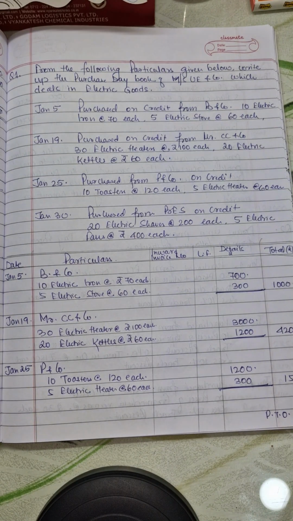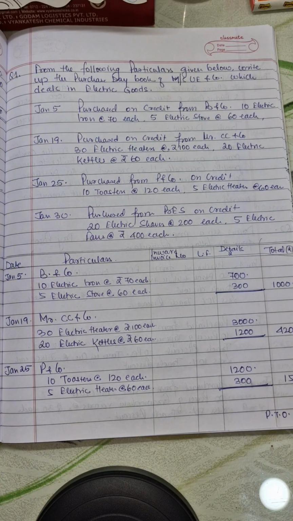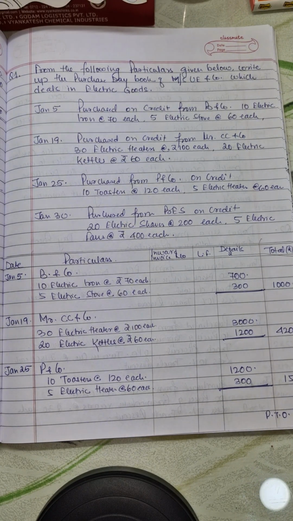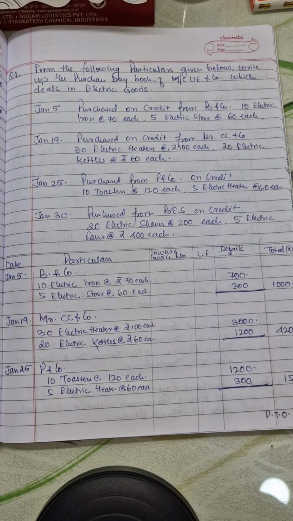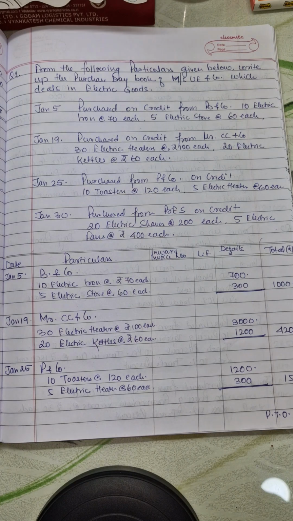On Jan 19th, purchased on credit from Mr. C.C. and Company 30 electric heaters at rupees 100 each, 20 electric kettles at 60 rupees each. 25th Jan, purchased from P and Company on credit 10 toasters at 120 each and 5 electrical heaters at the rate 60 each.